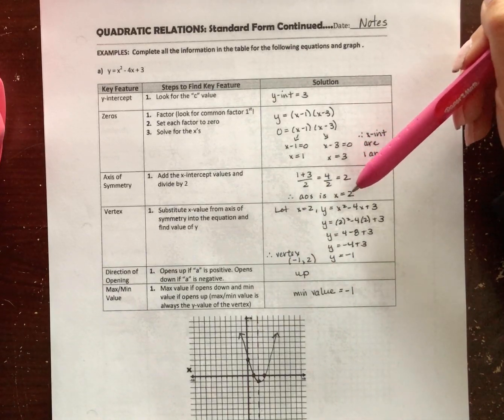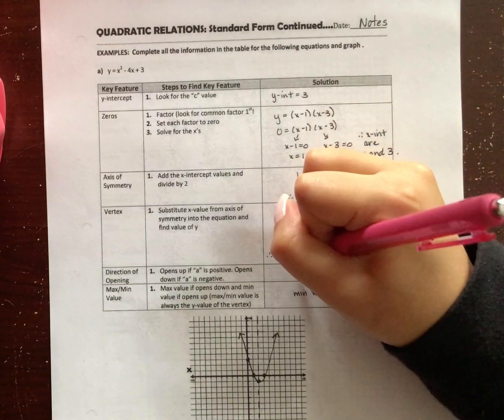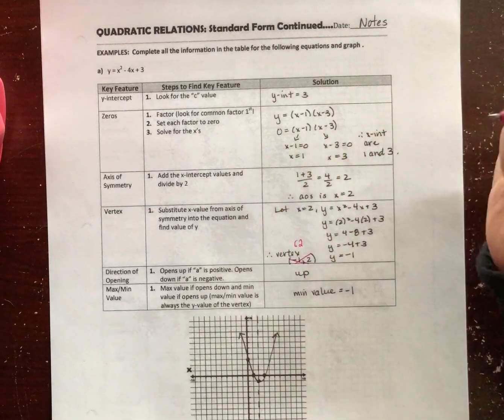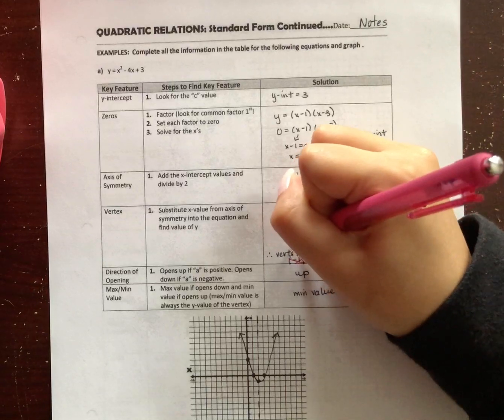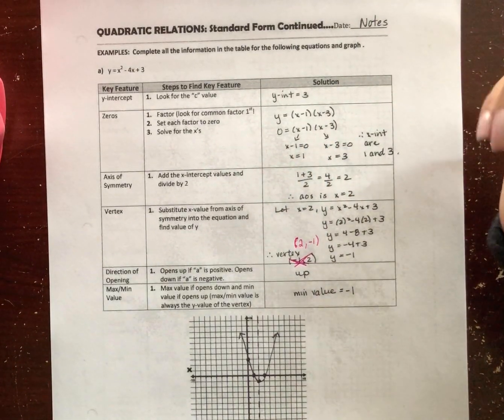So therefore, your vertex is x, which should be 2, comma, negative 1. There was an error on the page that I just corrected. 2, comma, negative 1.